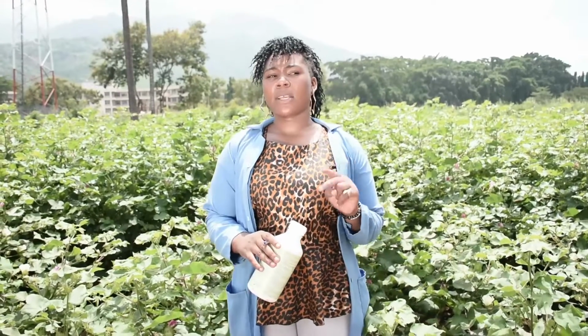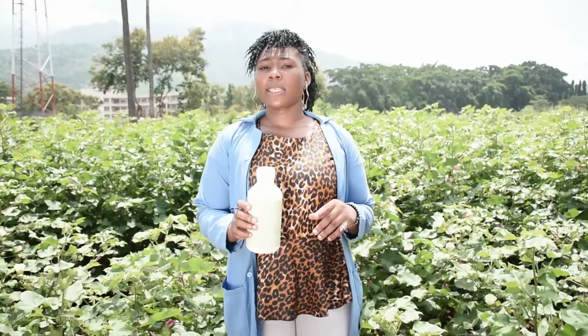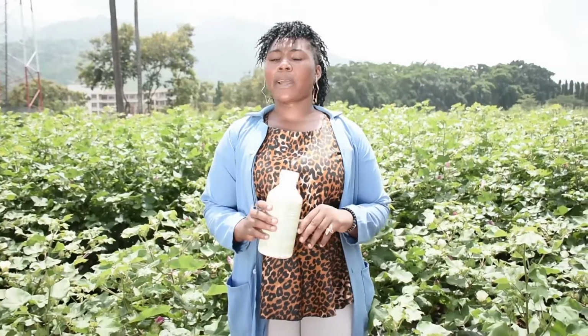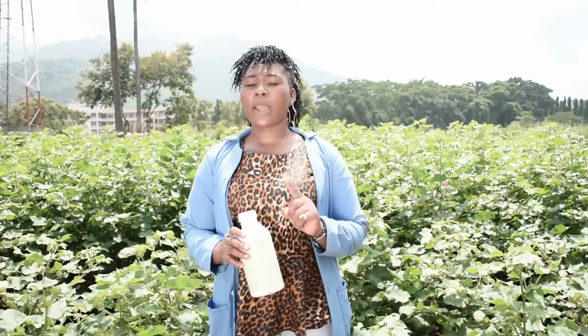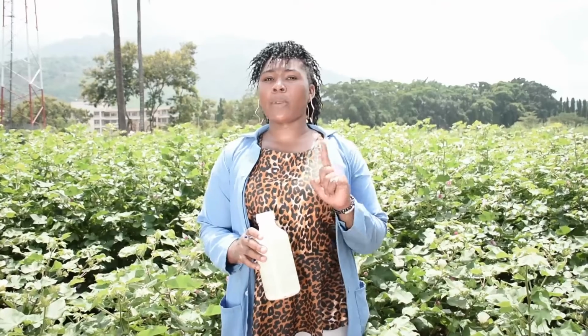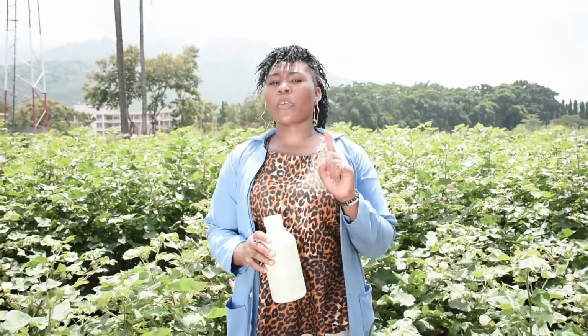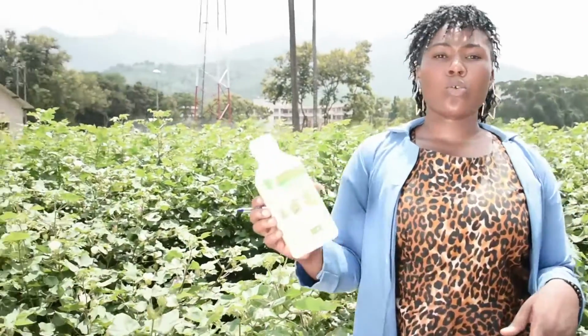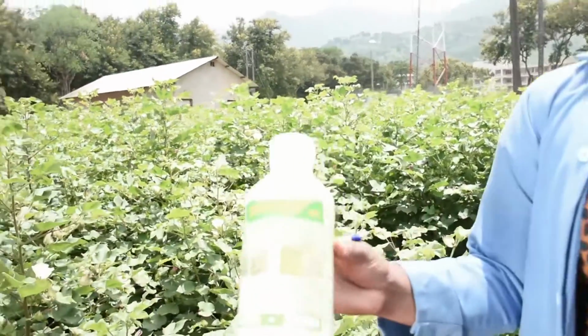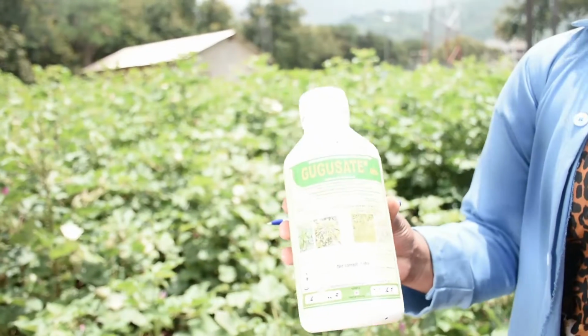We have different kinds of herbicides, but two major ones are the selective herbicides and non-selective herbicides. Selective herbicides select some plants, but non-selective kills all the species. So non-selective herbicides you apply before you plant your crop. Example, this one, Glyphosate. This is a non-selective herbicide.